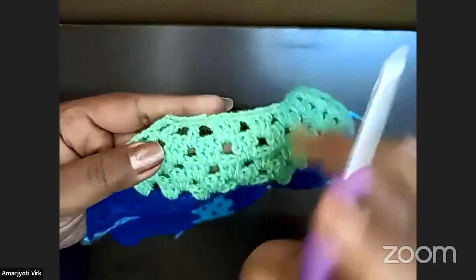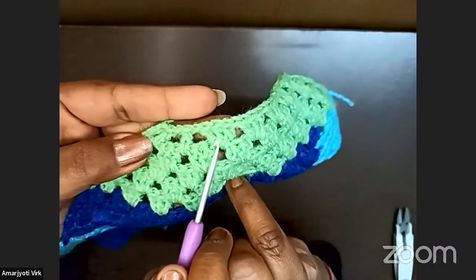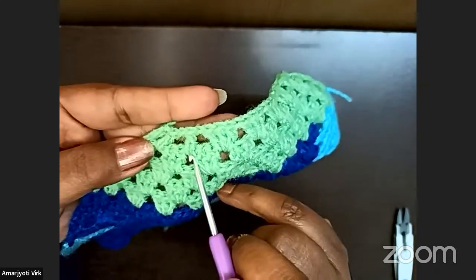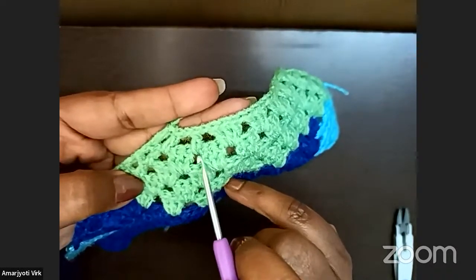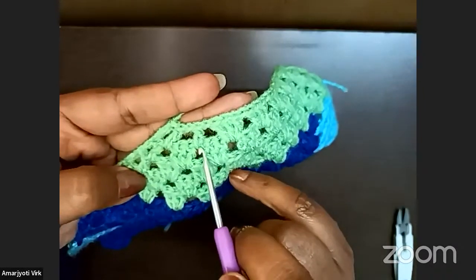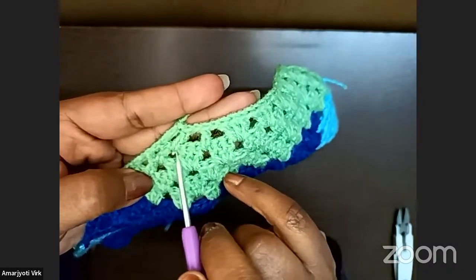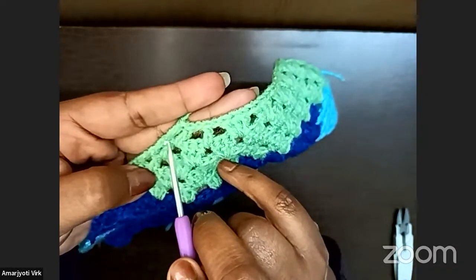See, I am showing from here once. This is my 5th block. Chain 1. And this first one, only one double crochet. Then chain 1. Then 1 double crochet in the last space. And 1 double crochet on the top of last stitch. Okay, thank you ma'am, thank you very much.